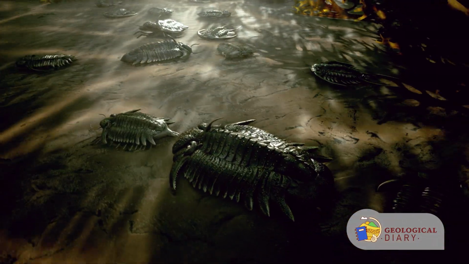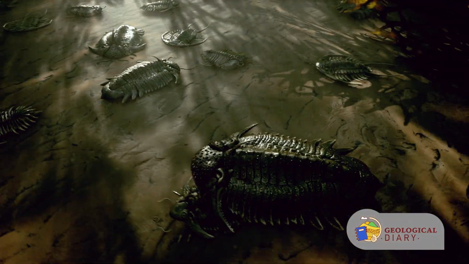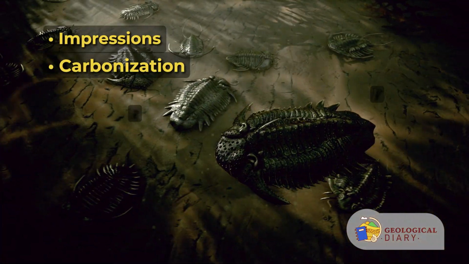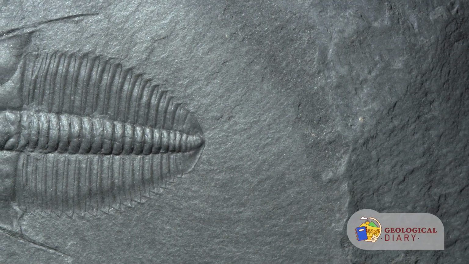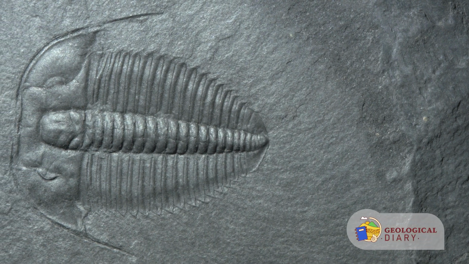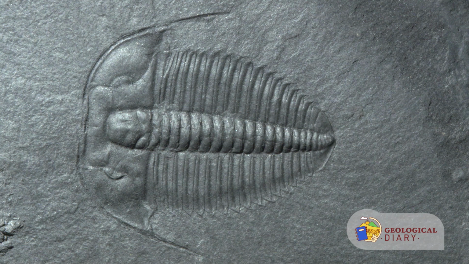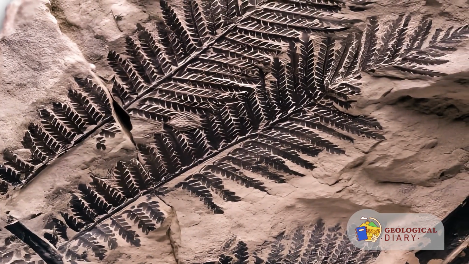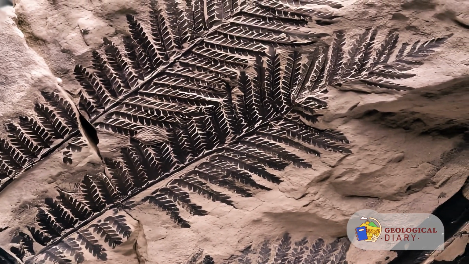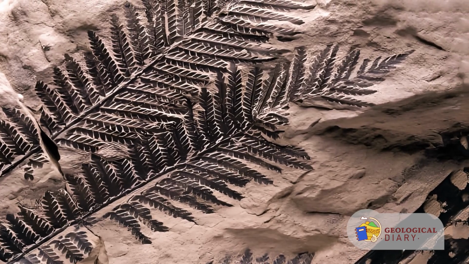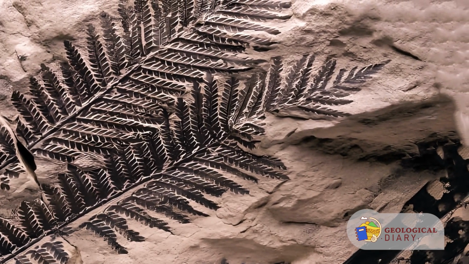Another way to preserve delicate remains, for example, of soft-bodied animals and leaves, is impressions and carbonization. In this case, fine-grained sediment acts as a host and encases the remains of an organism. As time passes, pressure increases due to burial and lithification, squeezes out the liquid and gaseous components and leaves behind a thin residue of carbon.